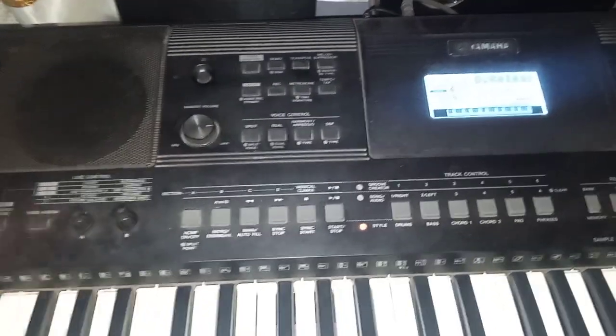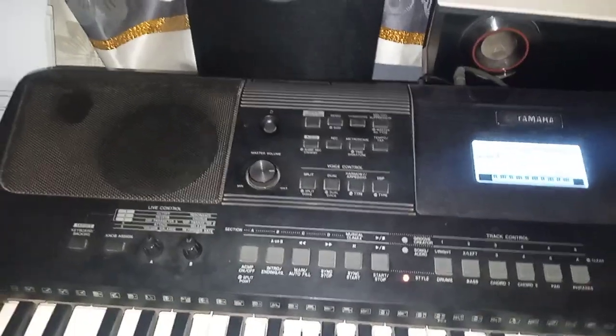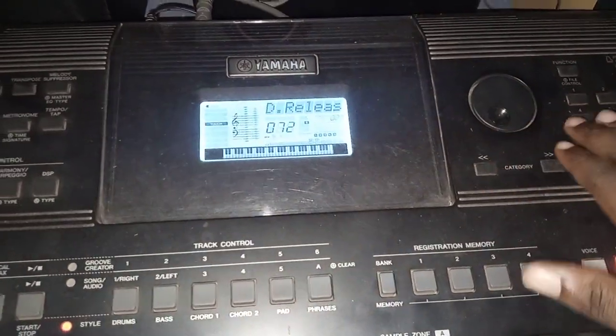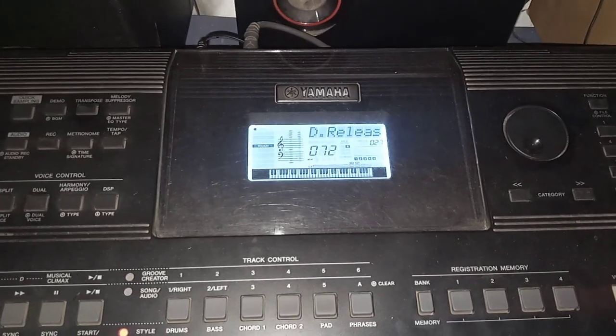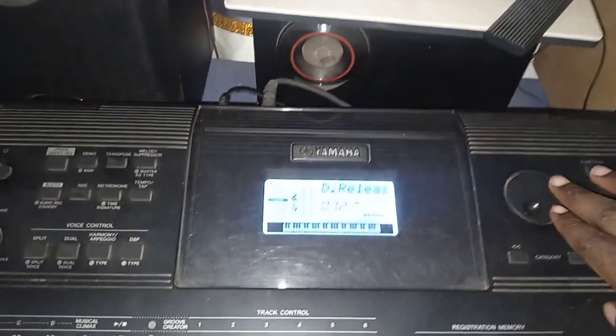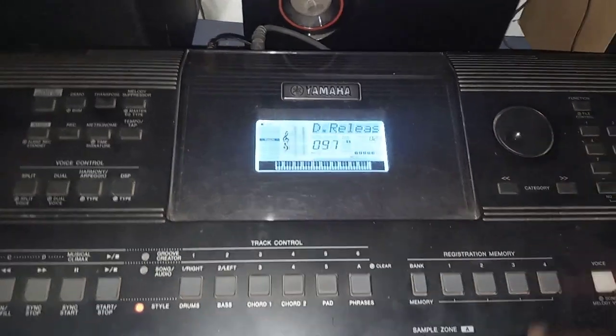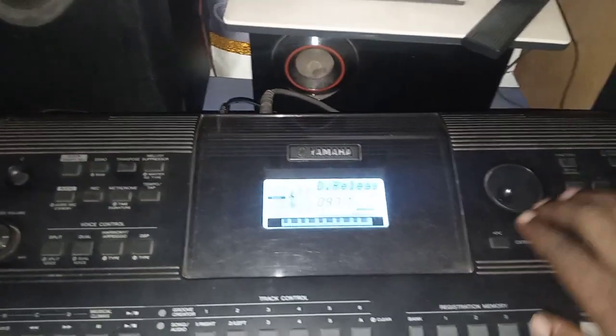So if I have a dual voice and I don't want to set the release on the dual voice, then this place is not advisable, unless you come to settings and set for the D, which means the dual voice release or sustain.